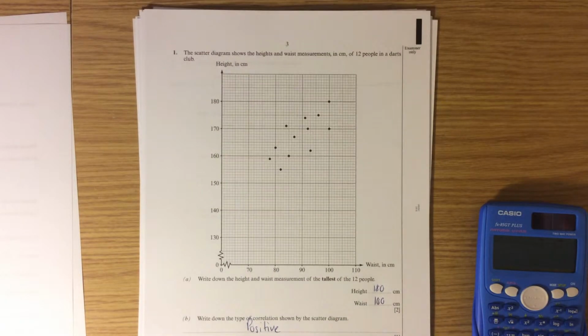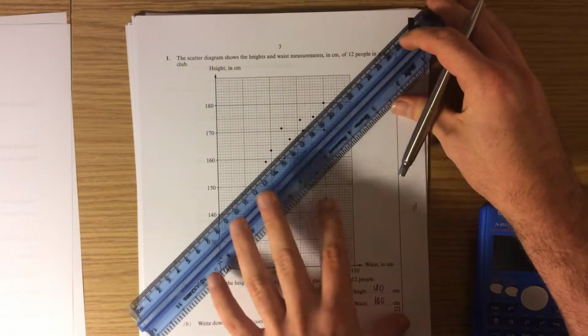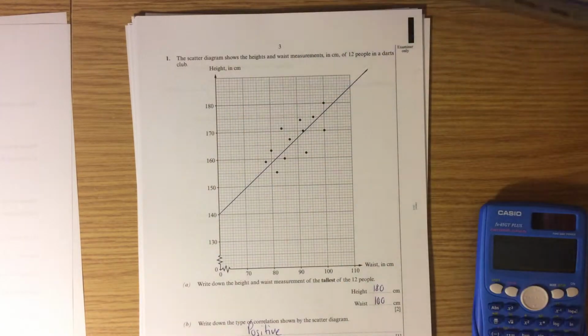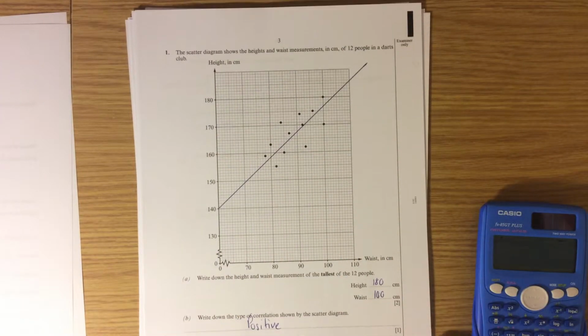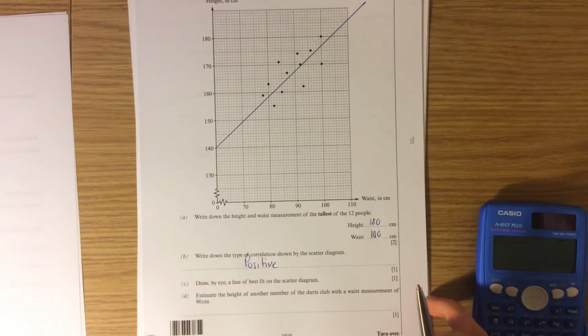Draw by eye a line of best fit on the scatter diagram. So using a ruler and a pencil, I am going to position my ruler so that it is going through as many of the points as I can with an even spread of them above and below. Common misconception with drawing a line of best fit is that it has to go through 0, 0. That is not the case.